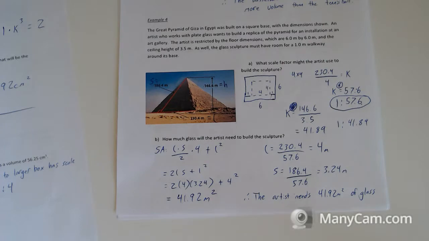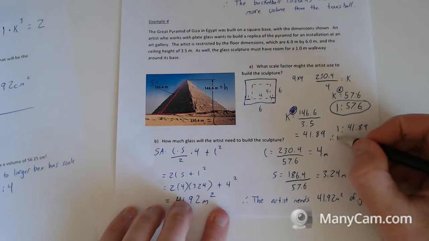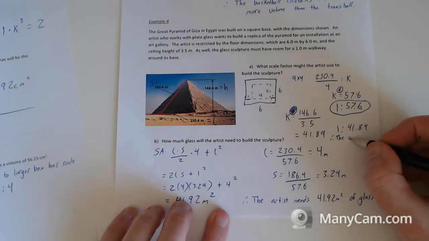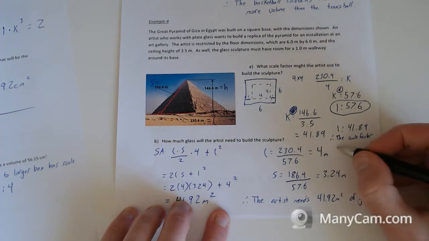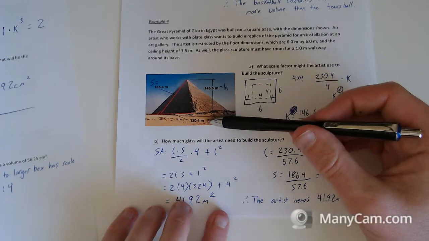Couple things to tidy this up. This is a big question. After, you'd want to look and make sure you tidy this up. This right here, I might write this in an actual sentence. So therefore, the scale factor is, and we ignored units here. You can ignore units as long as you call it units. This could have been kilometers or something.